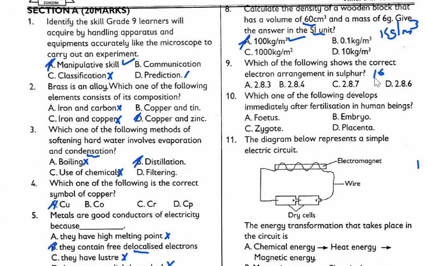So if you write the electronic arrangement, the first energy level carries a maximum of 2. Then the next will be 8. So 2 plus 8 is 10. Then the total is 16, so we remain with 6. So it is 286. And therefore, the correct option is D. So this is for sulfur.